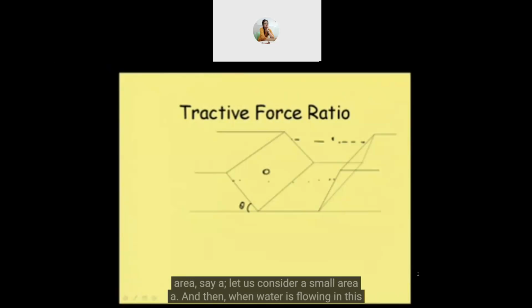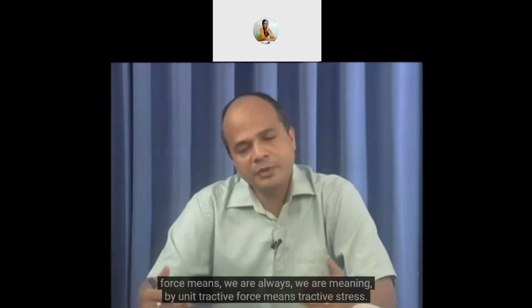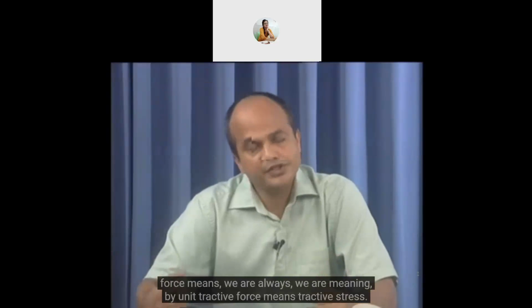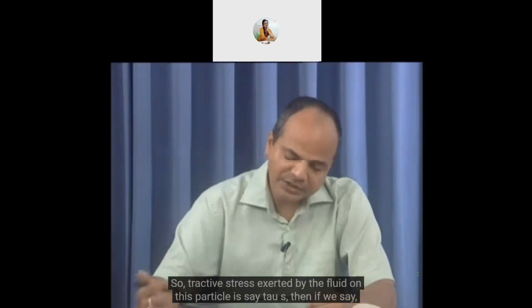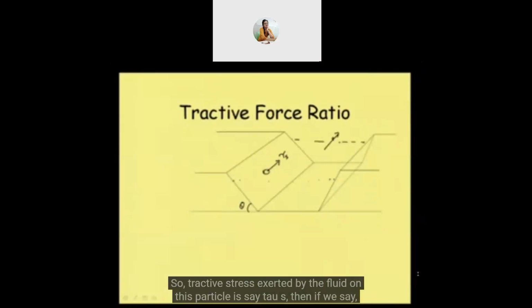When water is flowing in this direction, the tractive force exerted on this area, say area is A, and let the tractive stress exerted by the fluid on this particle be tau S. Tractive force per unit area means tractive stress.